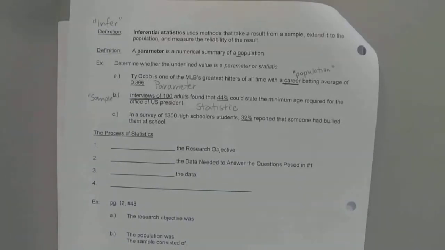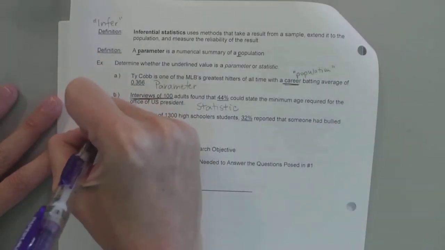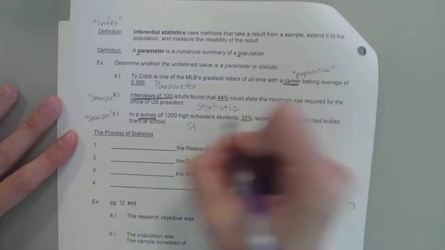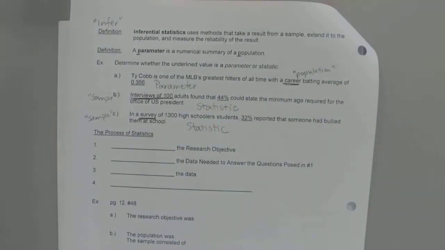Okay, so we know that that's just a sample of all high schoolers in the U.S. or whatever, right? So again, that word survey, interview, it always kind of hints to sampling. And we know there's more than 1,300 high schoolers, so that makes that 32% a statistic.